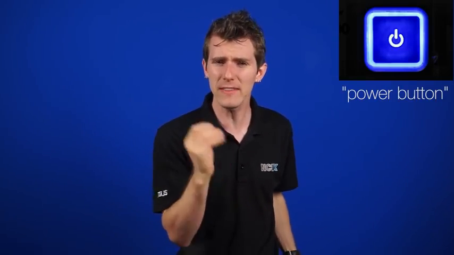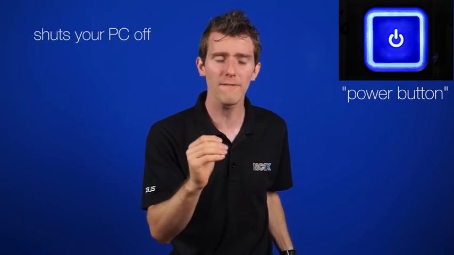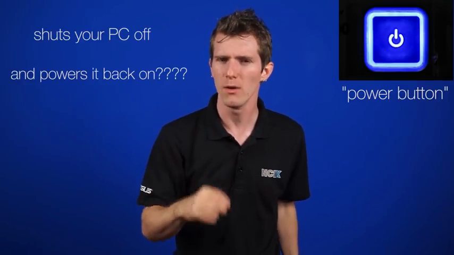Now, your PC has this thing called a power button. Some say that computer engineers actually put it there as a piece of modern art, but in truth, it has the ability to shut your PC off and power it back on again. Wow. So how often should you be pressing it?